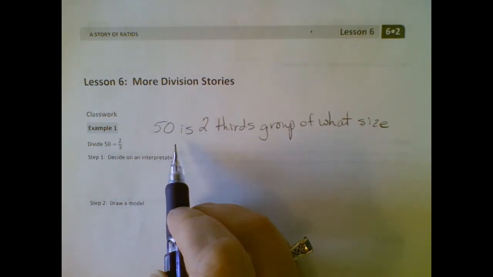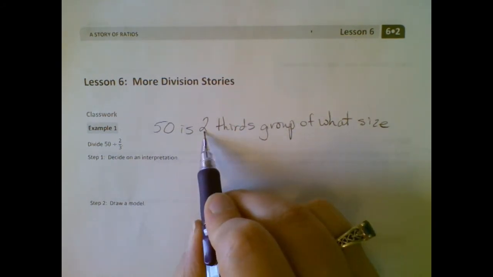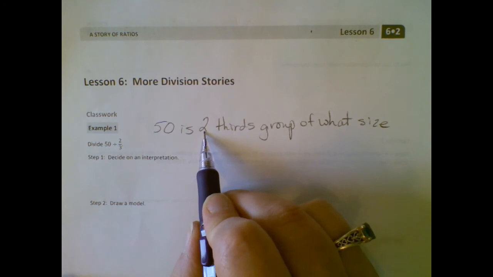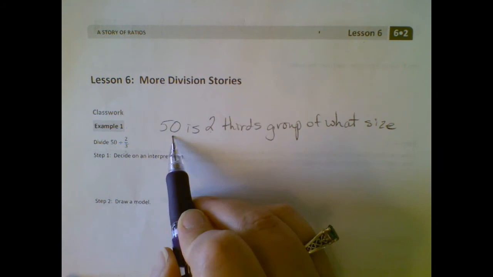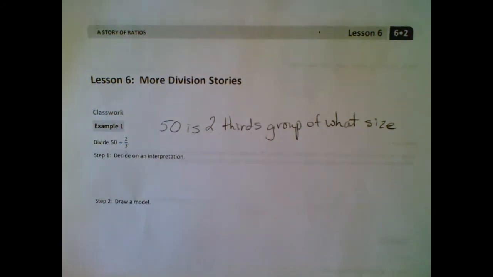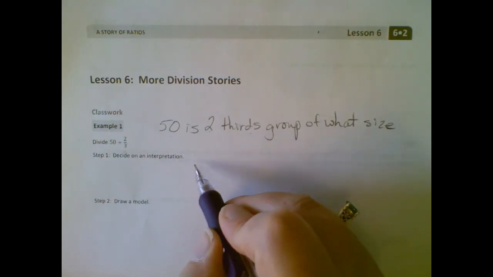It's the unit that we were working with a couple lessons back, 2/3. That would be our interpretation.